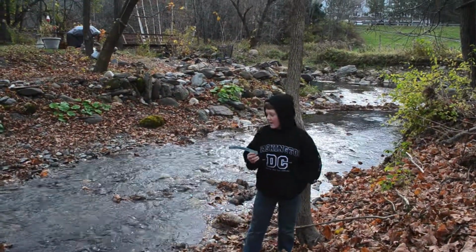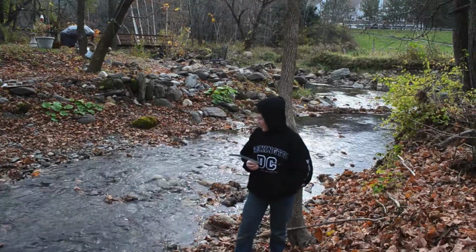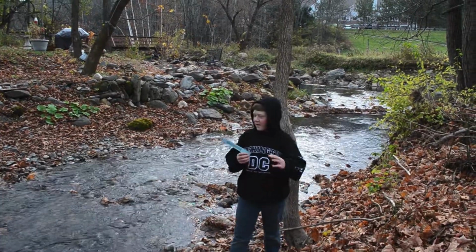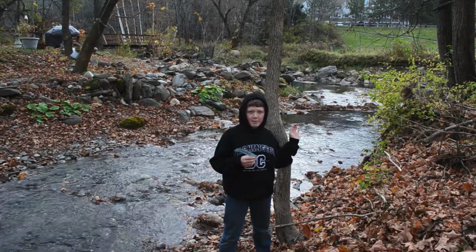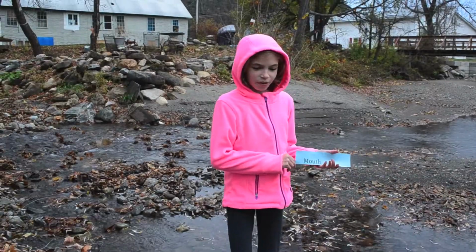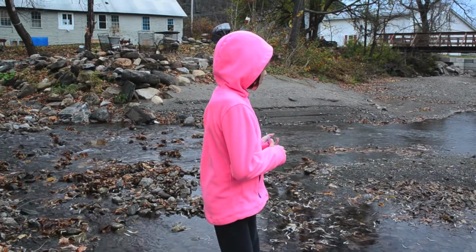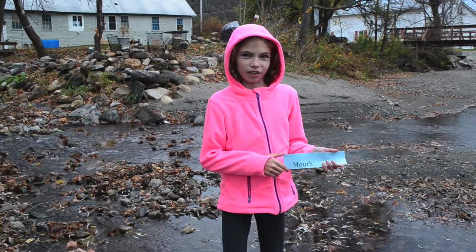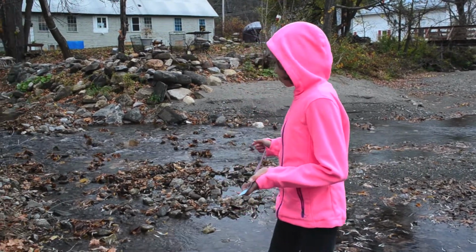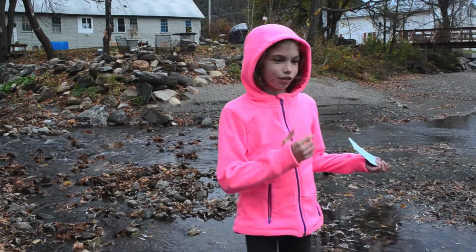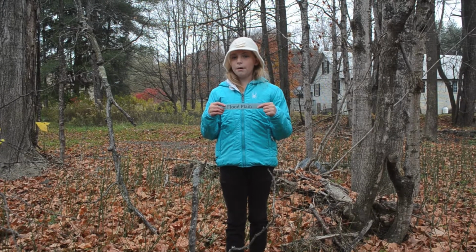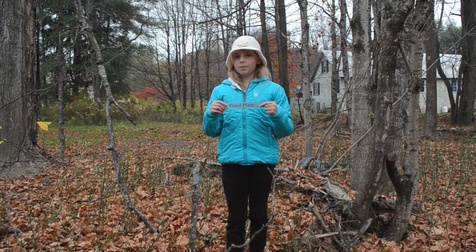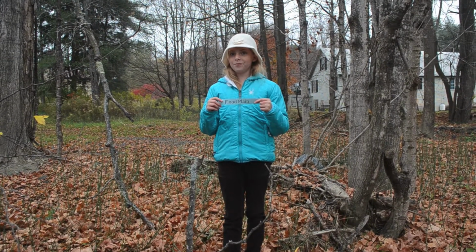The stream bed is the bottom of the river that has all the sediment and rocks that get carried downriver to the mouth of the river. The mouth of the river is where a smaller river flows into a larger body of water. And right now the Beaver Brook flows into the Mill Brook. A floodplain is the area beside the river that helps slow the river down during a flood.